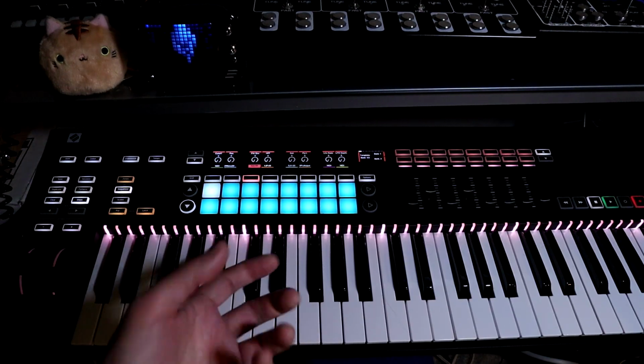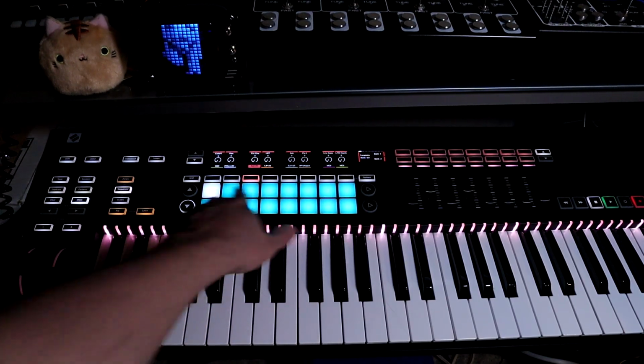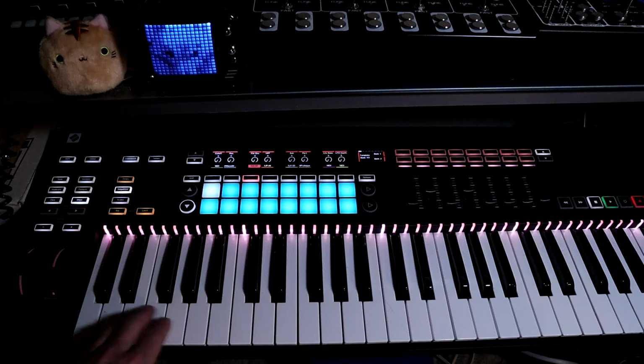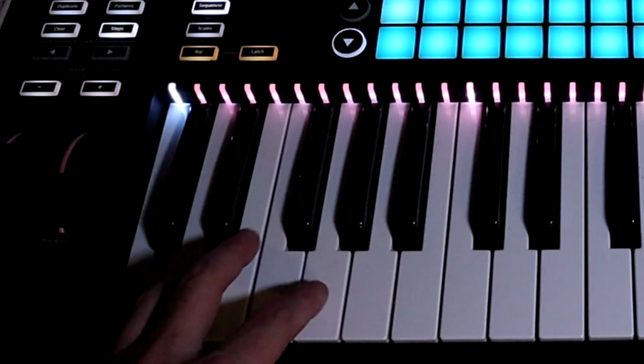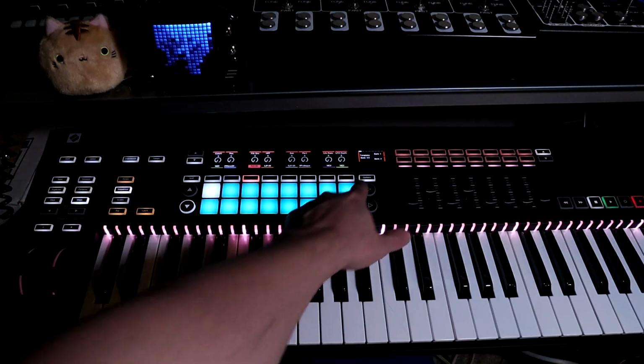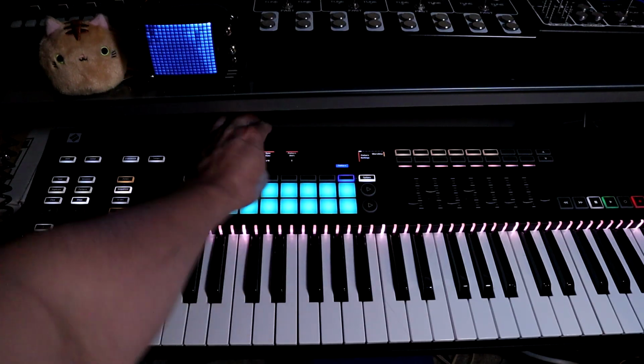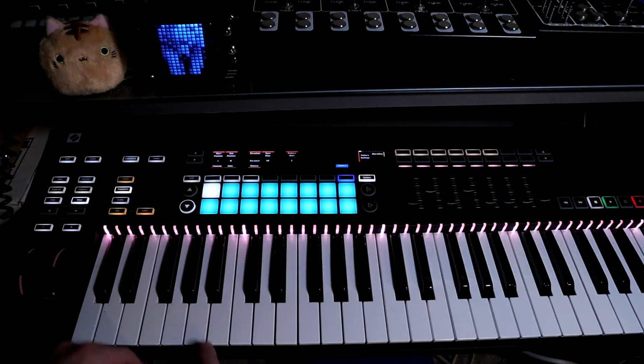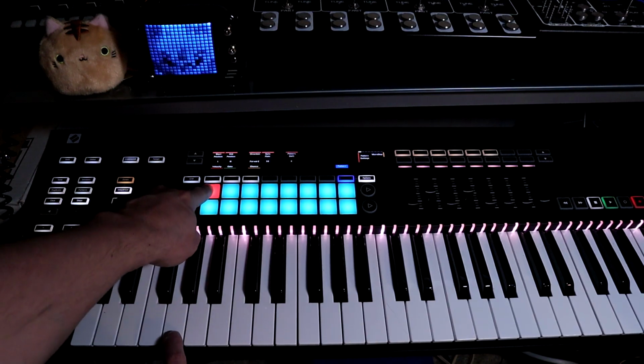So maybe let's make some practical use of this. So I'm in a pattern here, and I want to do a bass line. Something like that. So we're going to go into Options, Pattern. Let's bring that down to 1/8. And now I'm just going to enter in those notes 4 times.